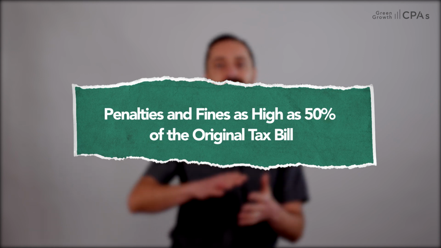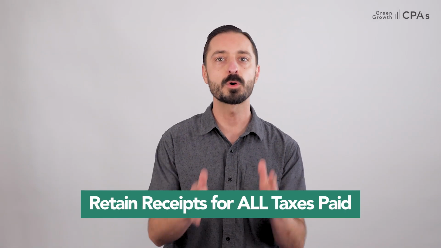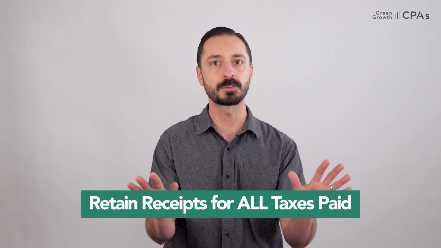In states like California, operators face penalties and fines as high as 50% of the original tax bill, and criminal charges of drug trafficking can even be brought up against operators for non-payment of taxes, and you could lose your license. Now, as a good practice, we recommend asking for and retaining receipts for all of your taxes paid, especially when paying an outside distributor or someone who is not a government entity. For example, in California, cultivation tax is paid to distributors, and therefore, to keep adequate records, operators should be collecting receipts from each distributor that they pay.